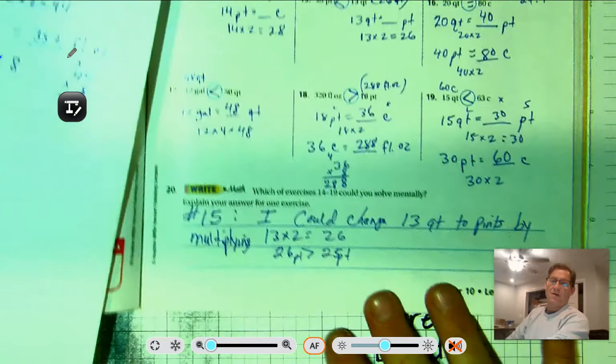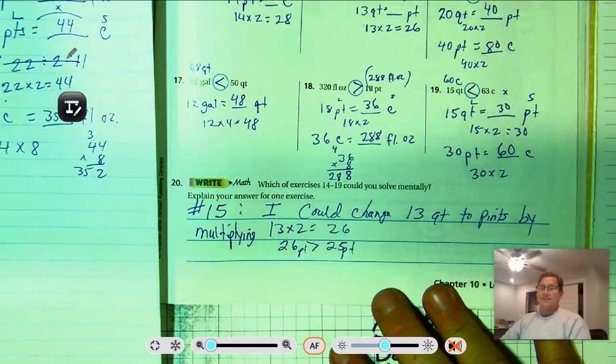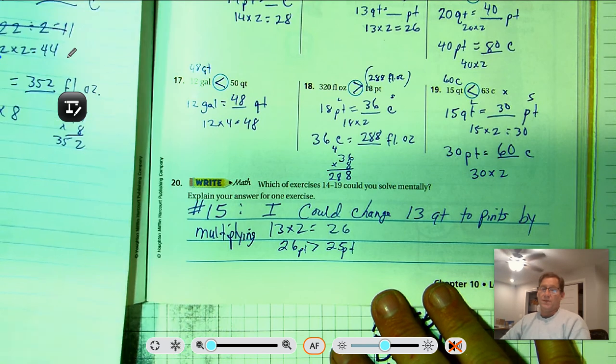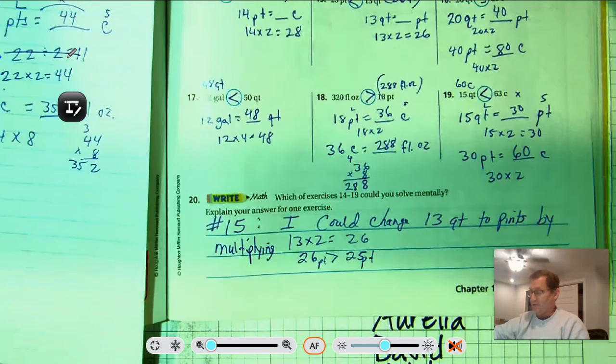Okay, so all I had to do was multiply the 13 by 2 to change the quarts to pints. So there's 26 pints. And 26 is larger than 25.